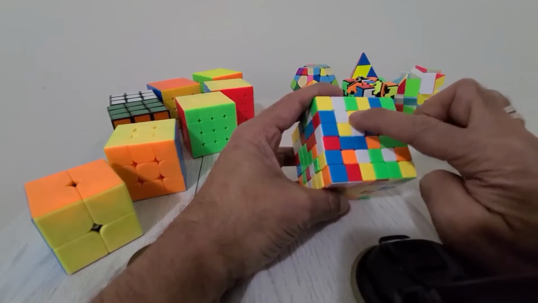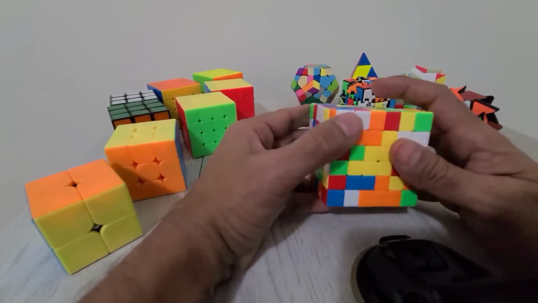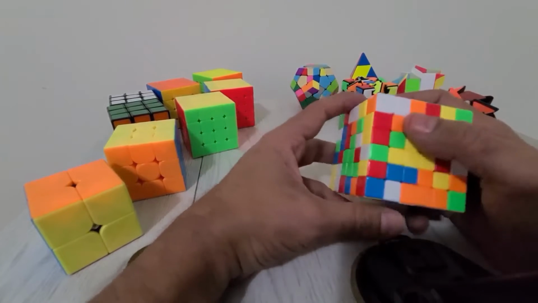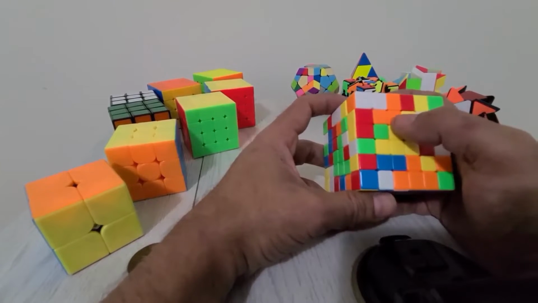So 2, it should be either 2 or 3. In this case, it is 2. So let's start with the 2. 2 is your buffer, pivot, and 2 on the top is your pivot, 2 on the front facing side is your buffer, and here it is unsolved, so you need to bring it.